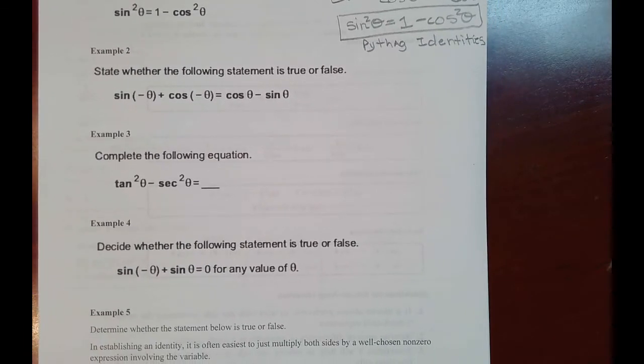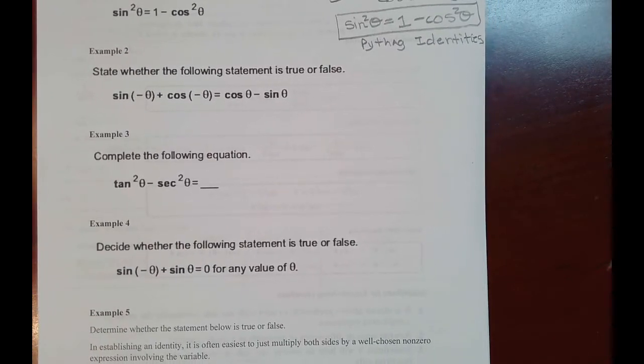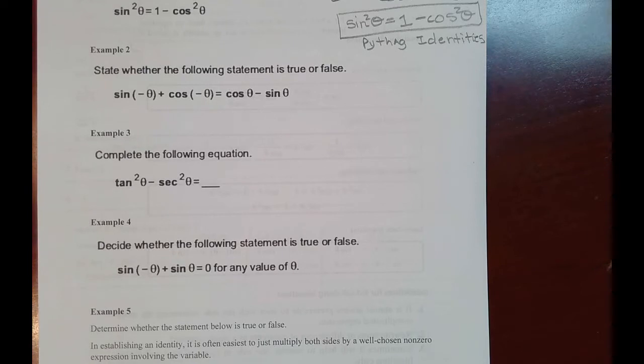Okay, here it's the even and odd identities. So here one would have to know which ones are odd and which ones are even. When they're even, you can just get rid of the negative. If it's an even identity, those are cosine and sine.